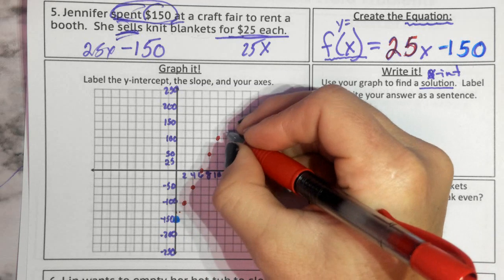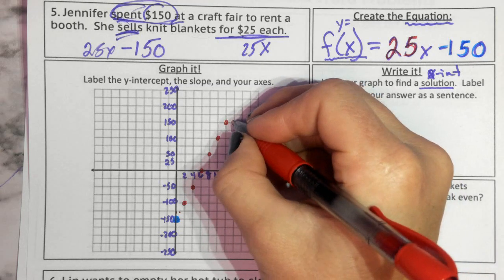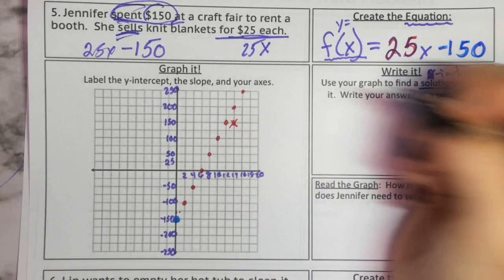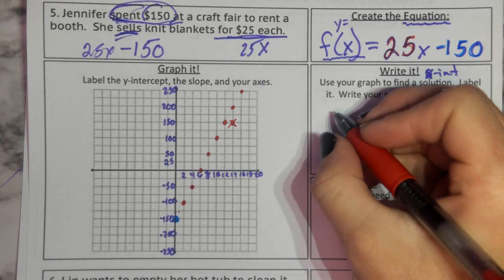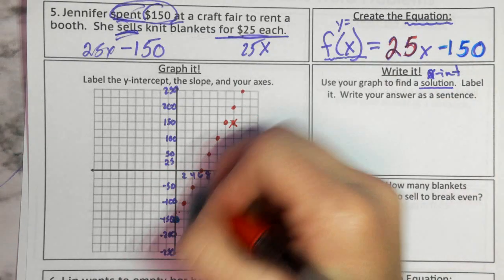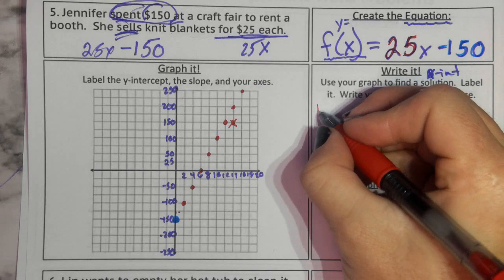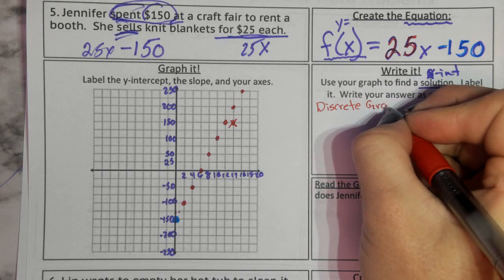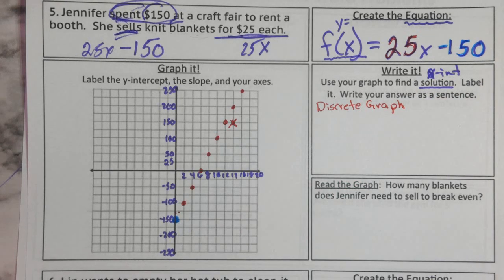So every 2 blankets that she sells, she makes $50. And we are not going to connect these points, because this one is going to be discrete. So this is going to be a discrete or a disconnected graph.